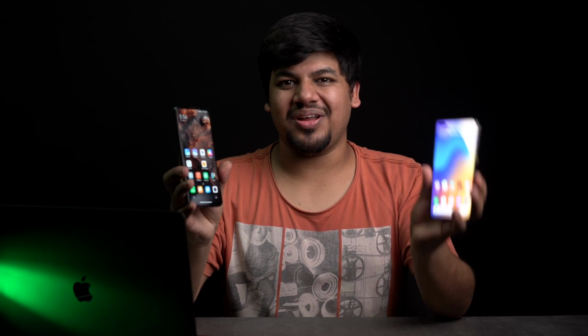MIUI 12 or Realme UI. This one is going to be really interesting. Let's get started.